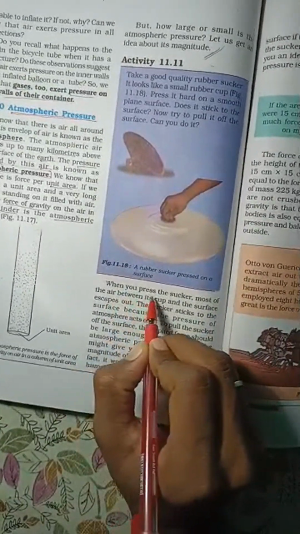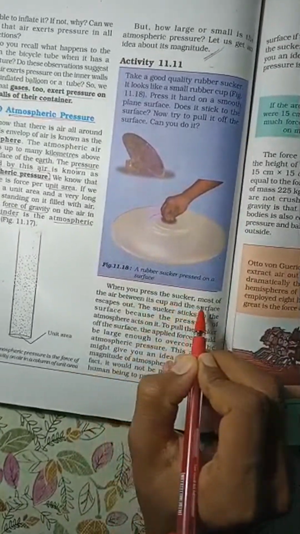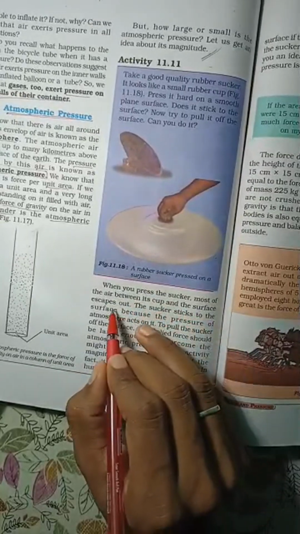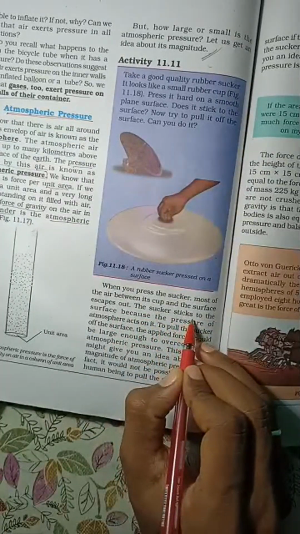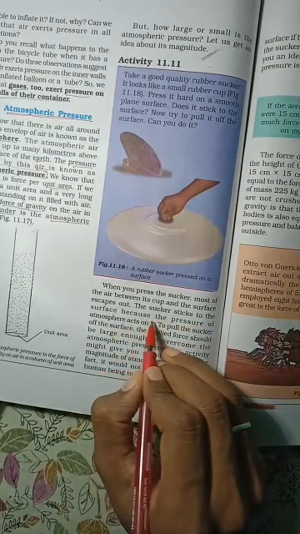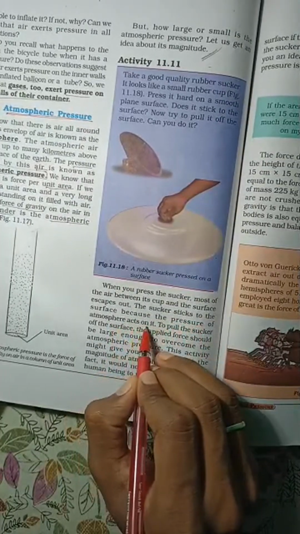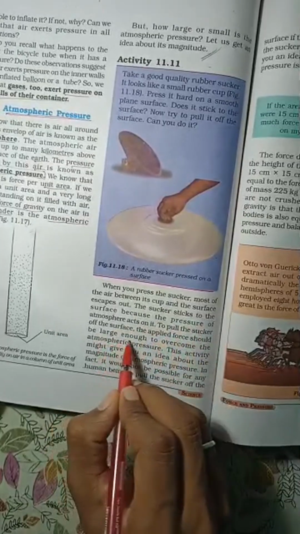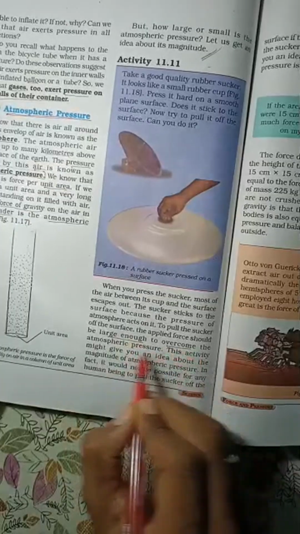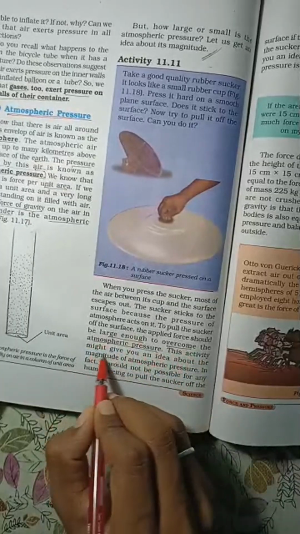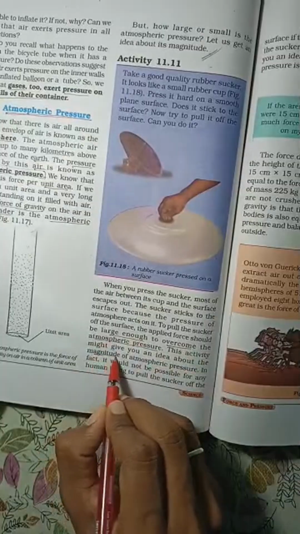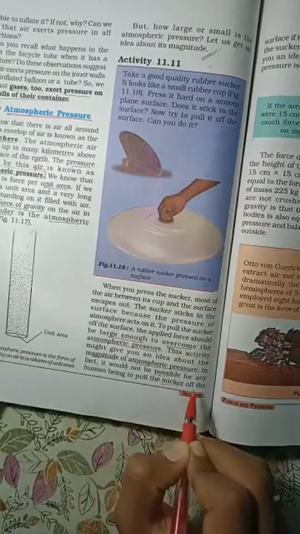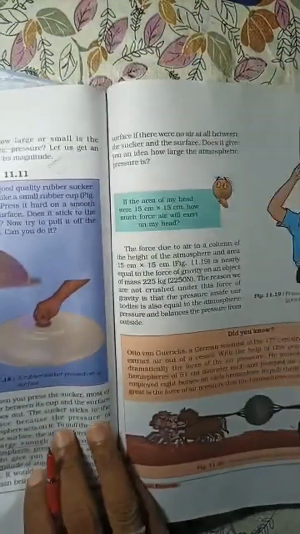When you press the sucker, most of the air between its cup and the surface escapes out. The sucker sticks to the surface because the pressure of the atmosphere acts on it. The force applied should be large enough to overcome the atmospheric pressure. This activity gives an idea of the magnitude of atmospheric pressure.